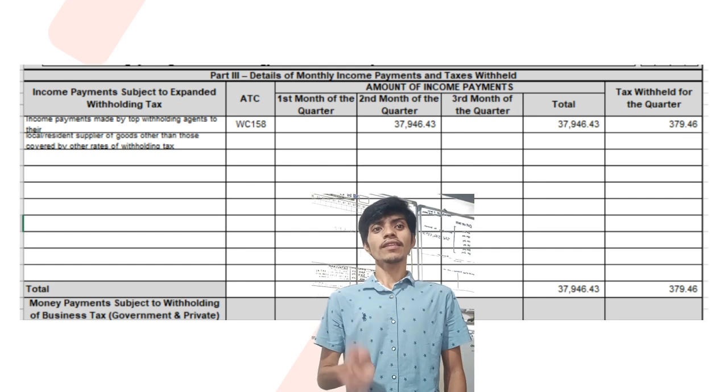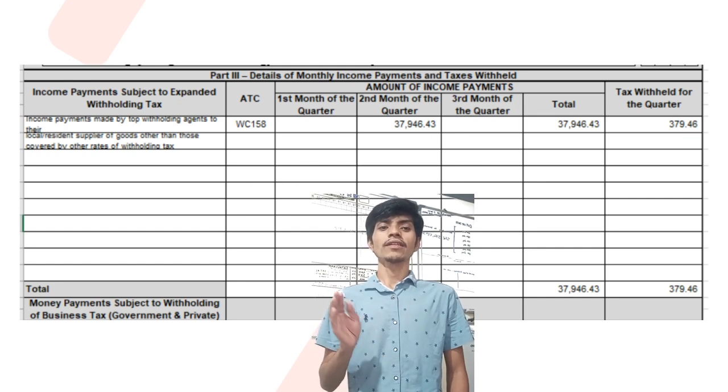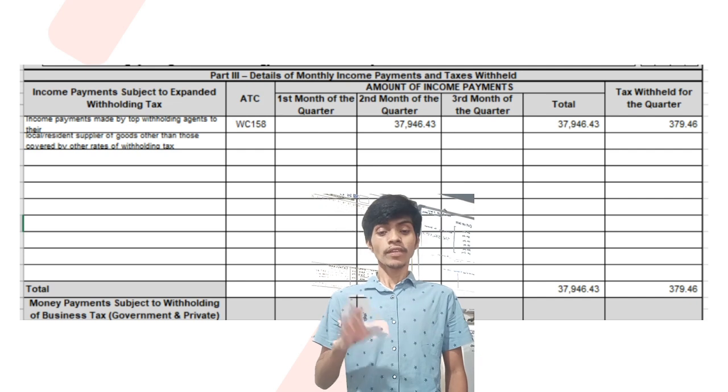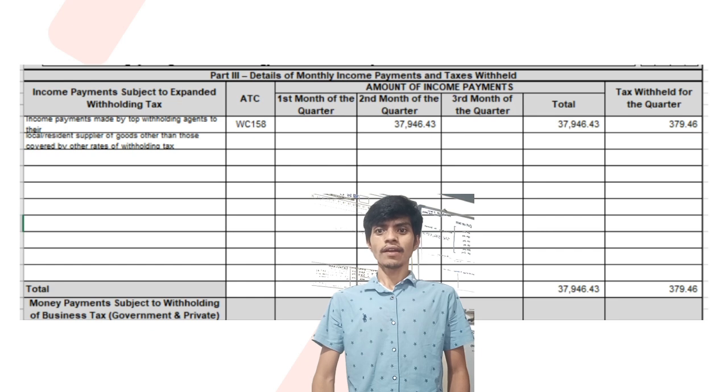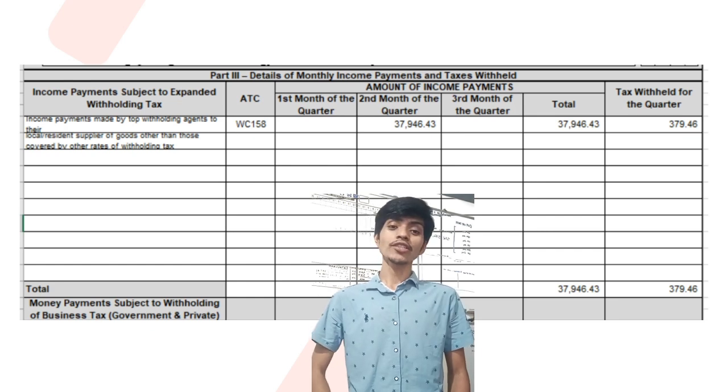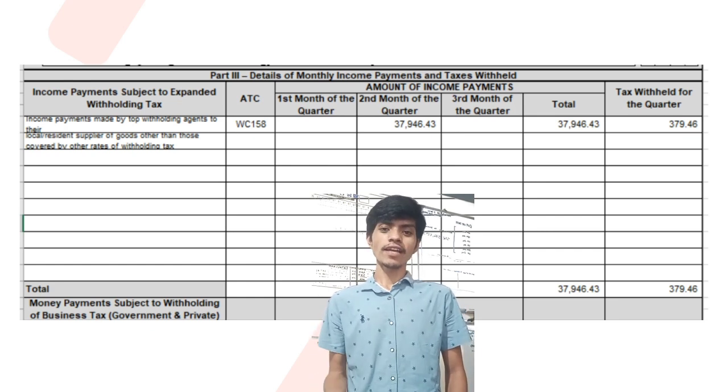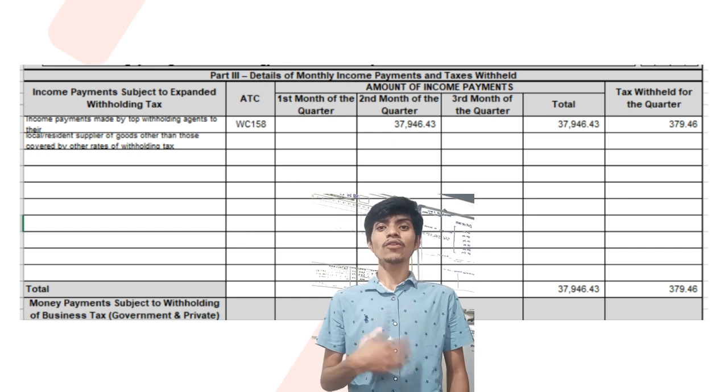We put it here in the total and the tax withheld in the quarter. So that is how income payments subject to withholding of business tax to government and private are recorded.